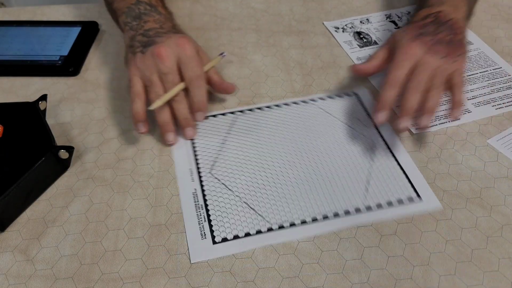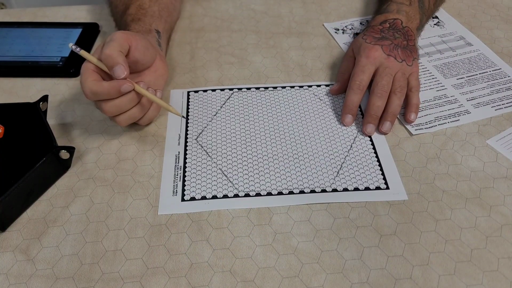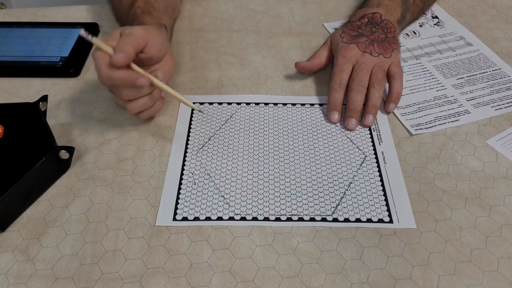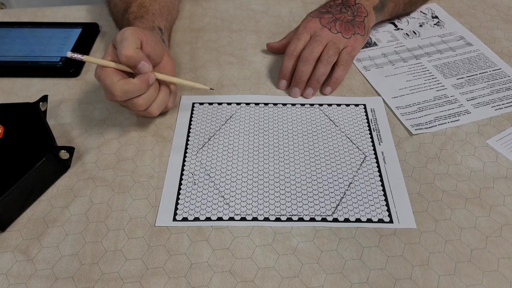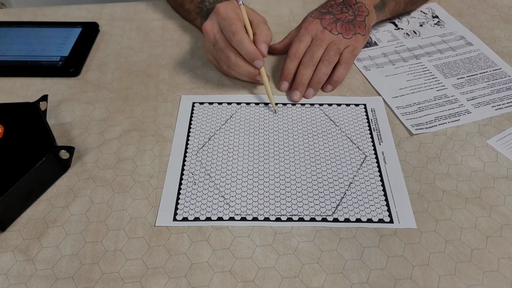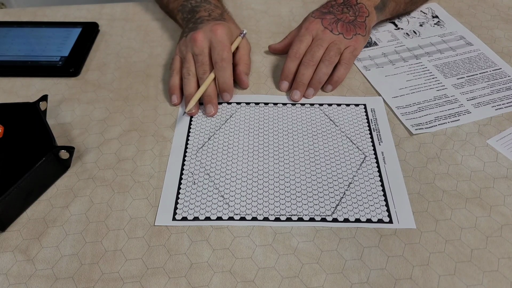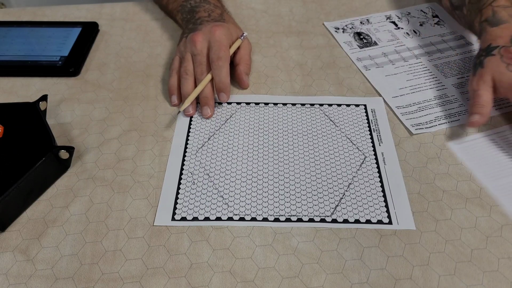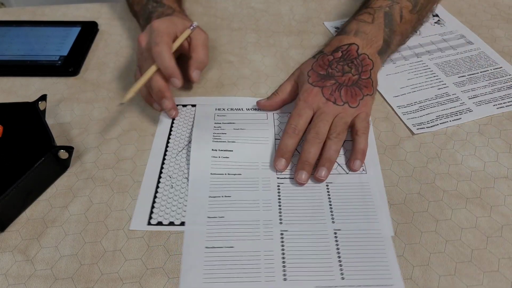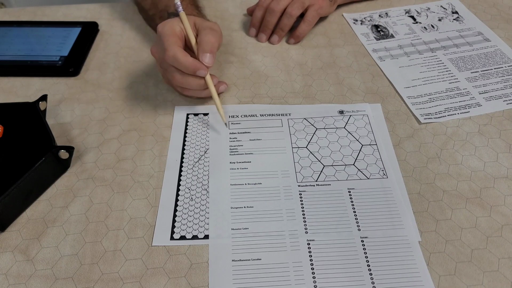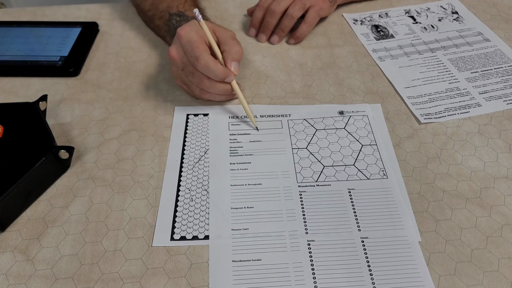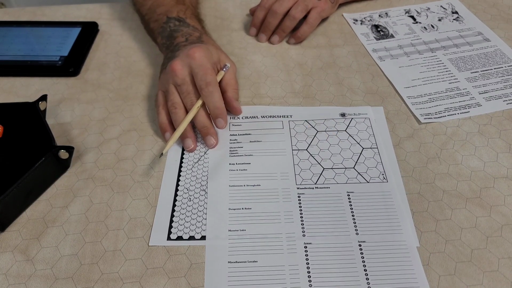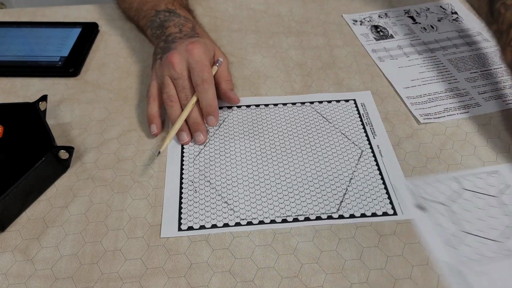You can use the one from the Judges Guild. This is good. Ideally, you want ones that have the actual numbers. That way, whenever you're working on the D30 worksheet, you'll have the location, which gives you what grid number it is. That's helpful a little bit later on.